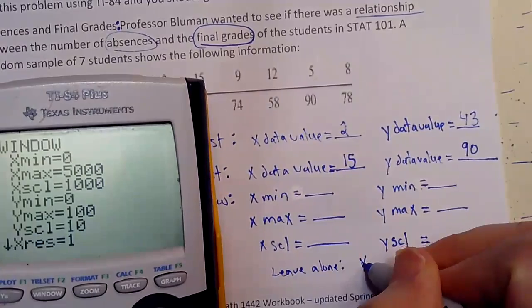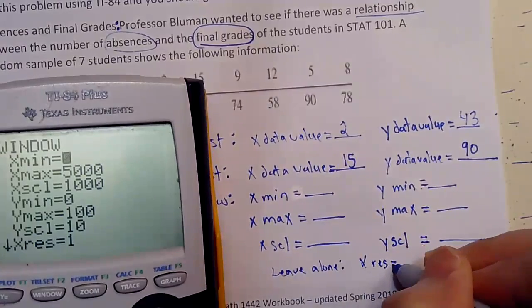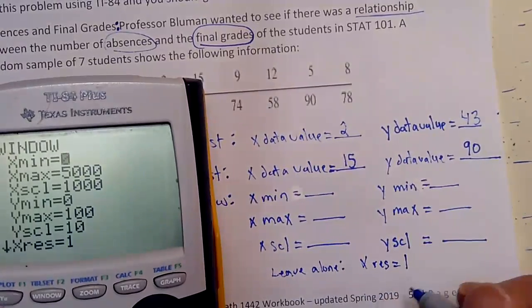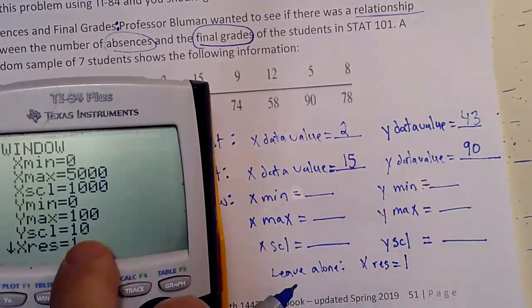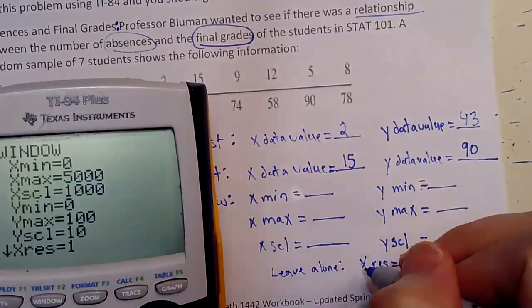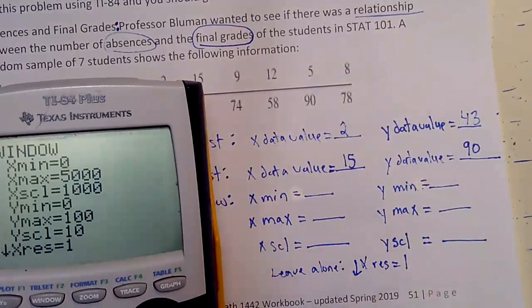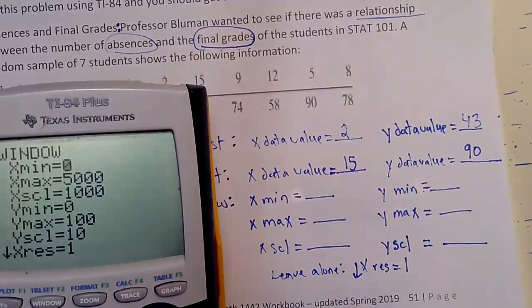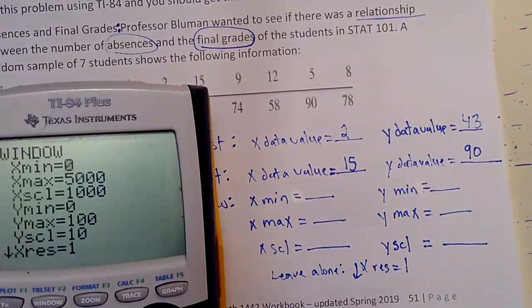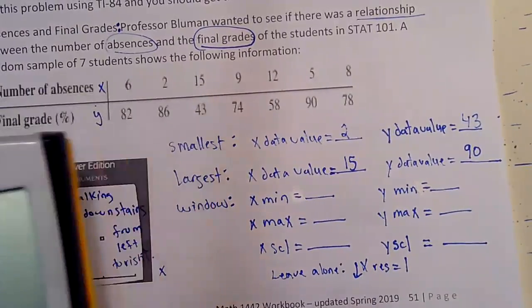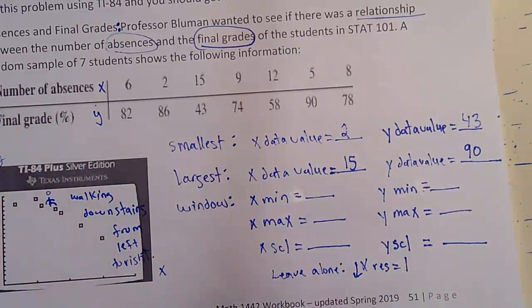The X resolution equals 1. I've never had a need to change that. I've always left that alone, and they don't say anything about it anywhere in the ebook or the calculator command. So I just let it be.